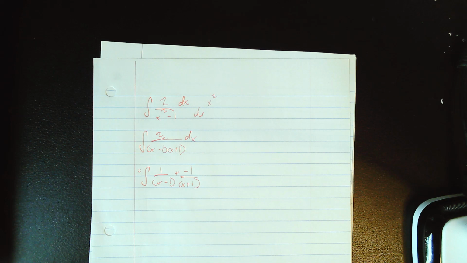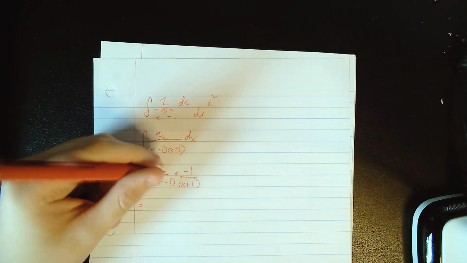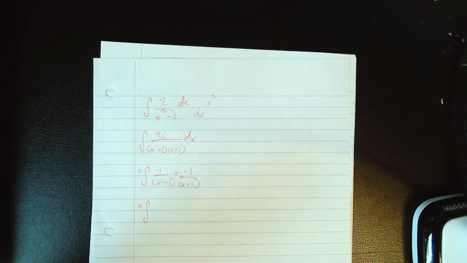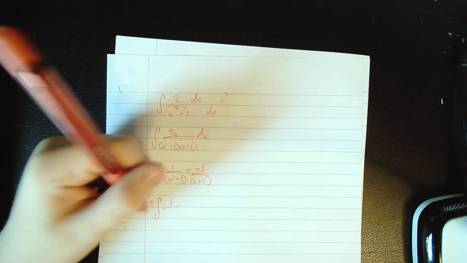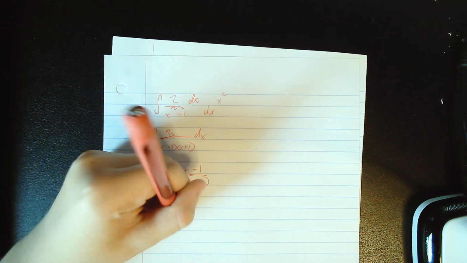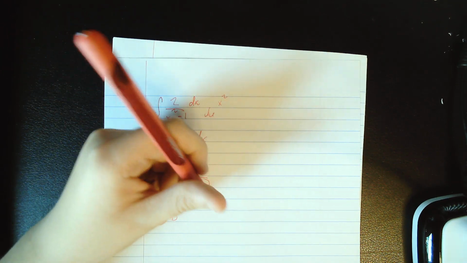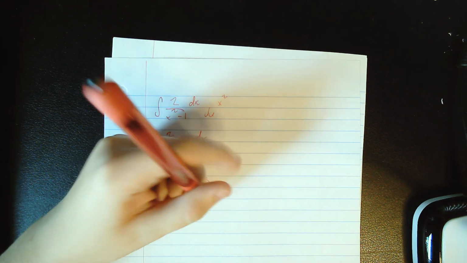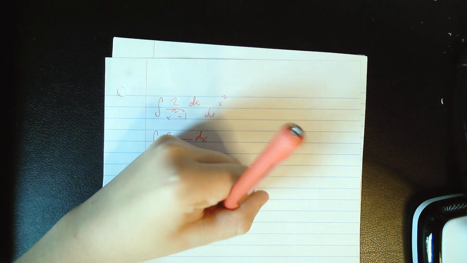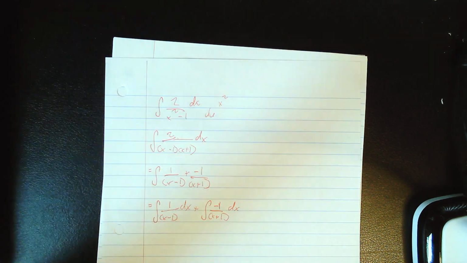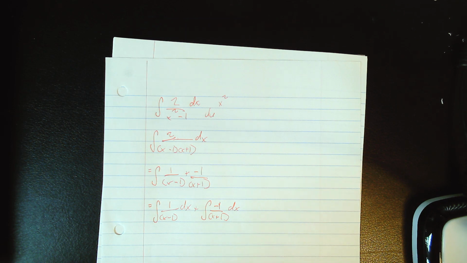I could probably solve this in another couple of steps, but to save time, we're just going to say it's this because there's still quite a bit more. So the first thing we're going to do is split the two apart into separate integrals. So it's going to be the integral of 1 over x minus 1 dx plus the integral of negative 1 over x plus 1 dx. And then we're going to solve each one separately.